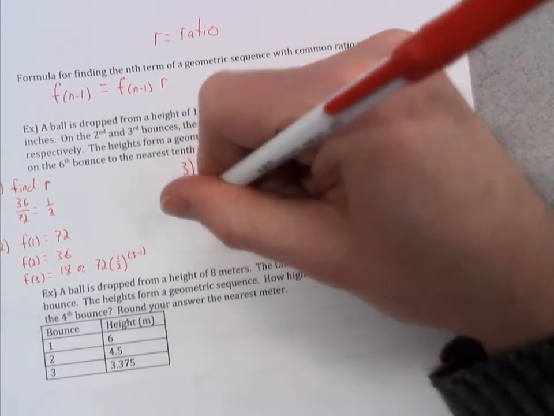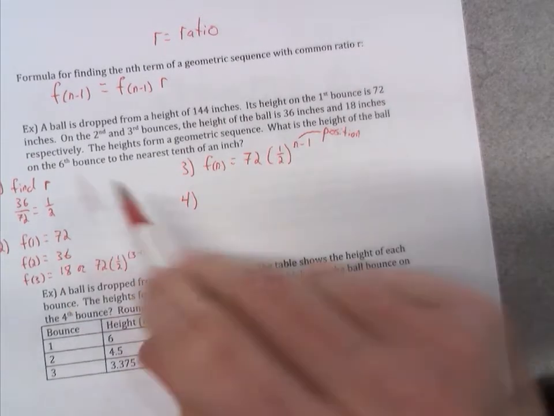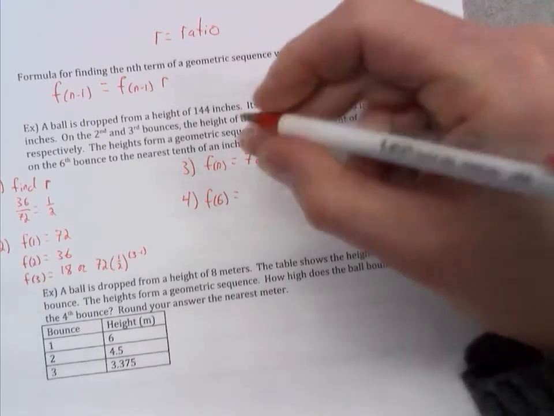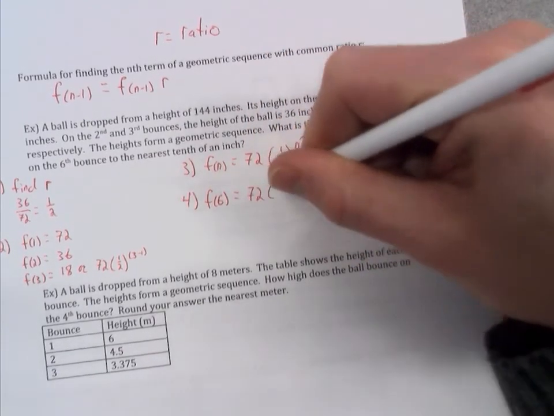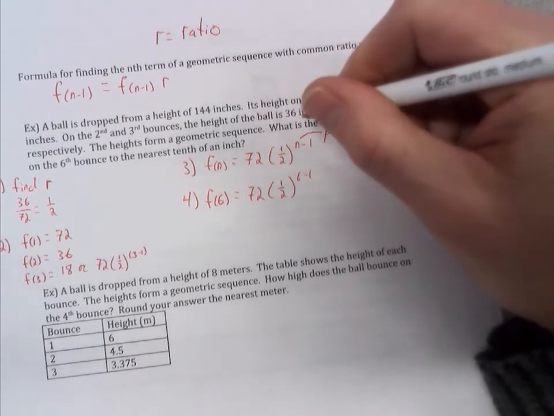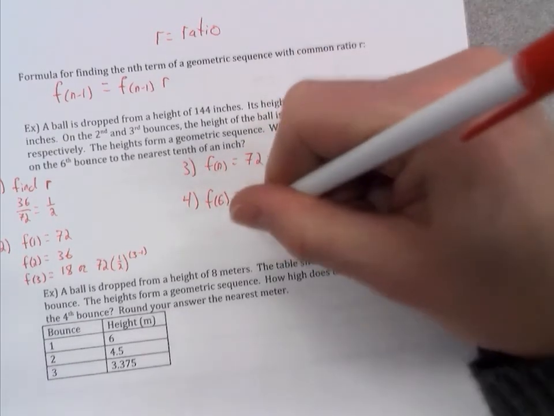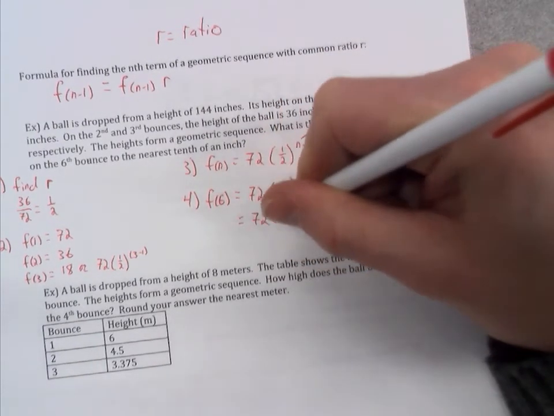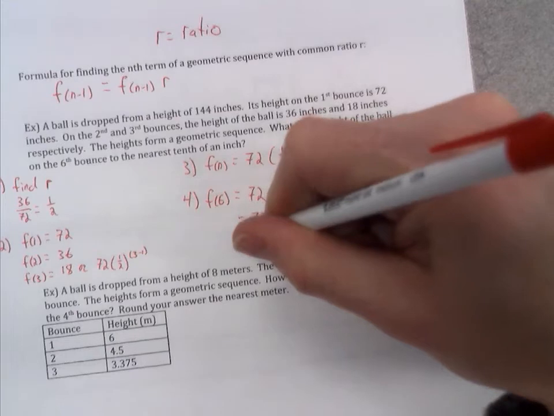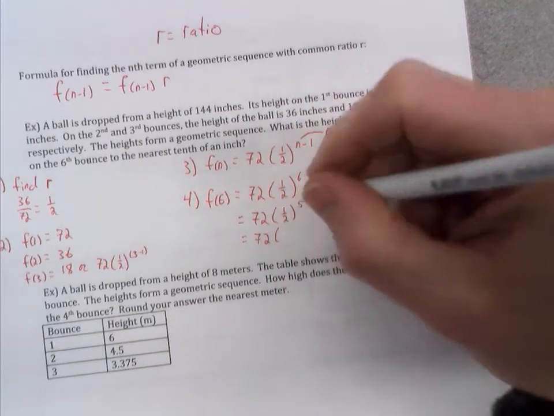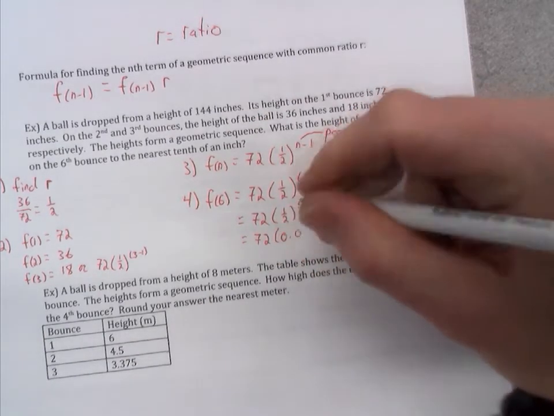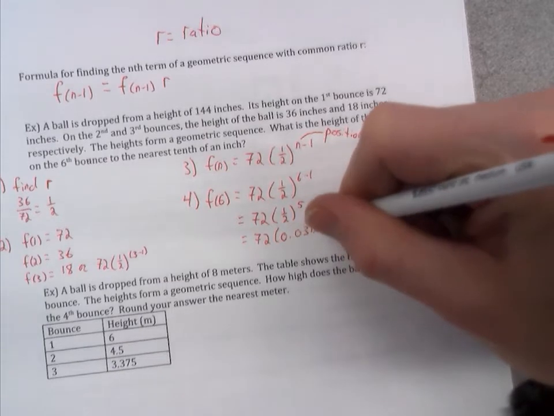Now we are set up to where we can actually solve this problem. On the sixth bounce, so f of 6, what will f of 6 equal? It's going to equal 72 times 1/2 to the 6 minus 1. If we do that, we've got 72 times 1/2 to the 5th power, which is 0.03125.